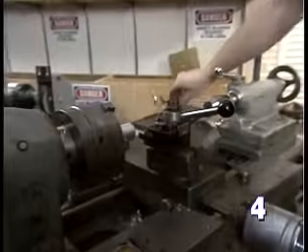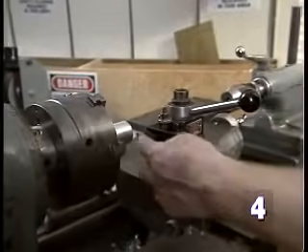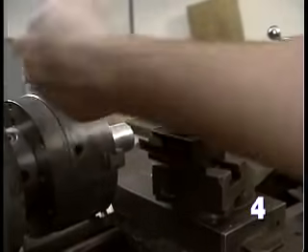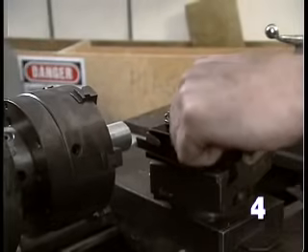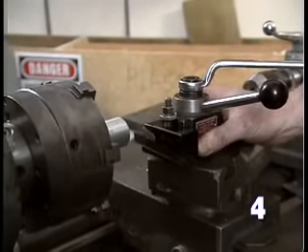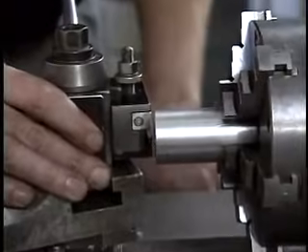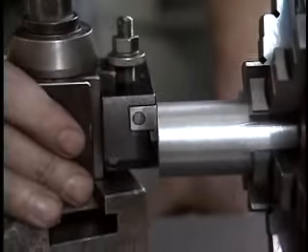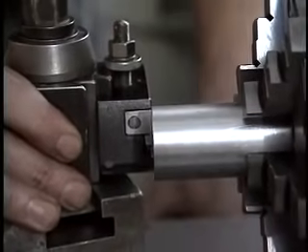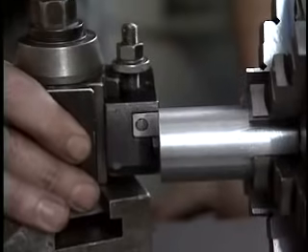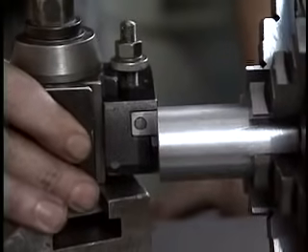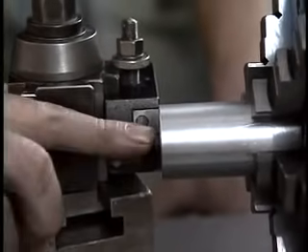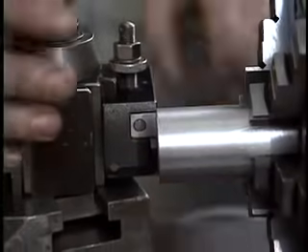And lock it in to the tool post. It's very important that this tool be set perpendicular to the axis of the part. There's several ways of doing this. The most common way is to simply bring the tool into contact with the part and rotate the tool until you see that the tool has contacted the part over its entire length.